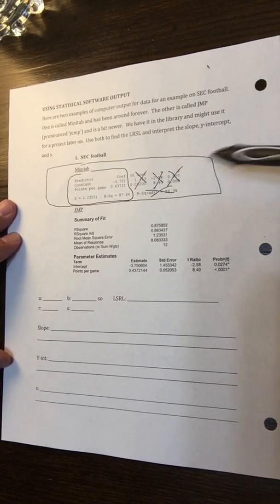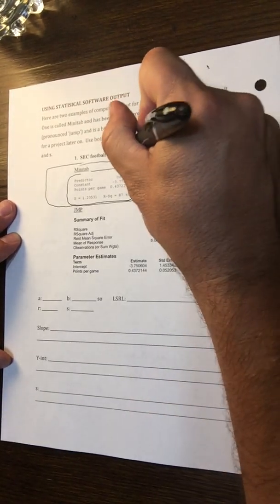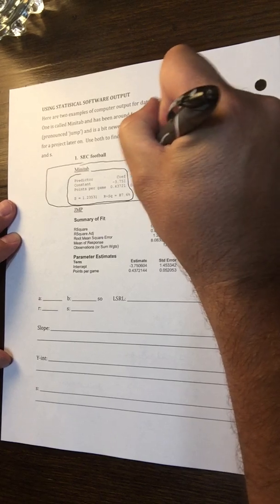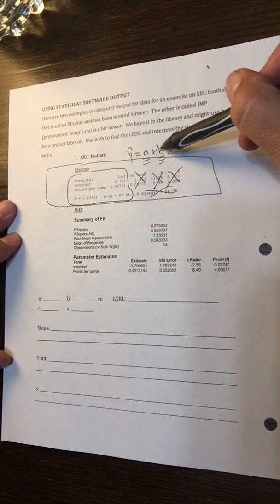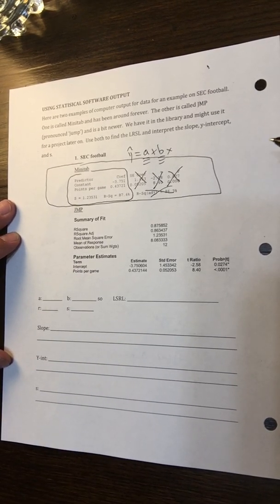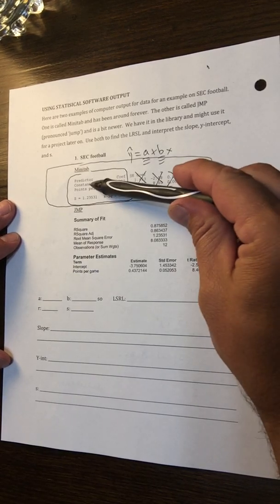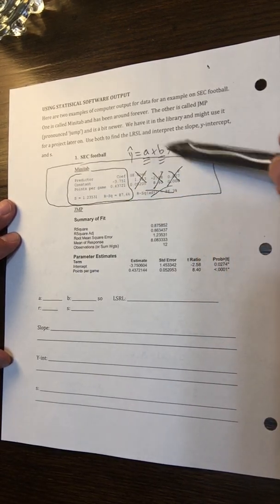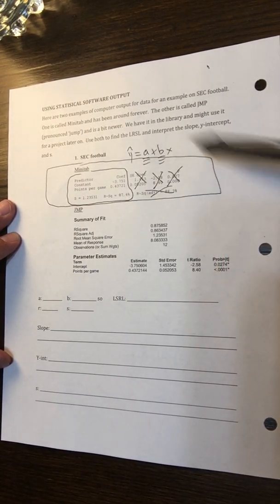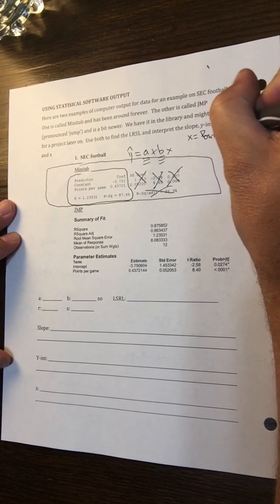Now, look, the title of this column is coefficients, and we're talking about y hat equals a plus bx. Aren't these the coefficients? The number in front of x, and a constant technically is a coefficient. It just doesn't have an x. Or better said, it's x to the 0. So the first one that we see is for the constant. Which of these two is a constant? The second one, points per game, has to do with the variable. So x is clearly the variable points per game in SEC football.